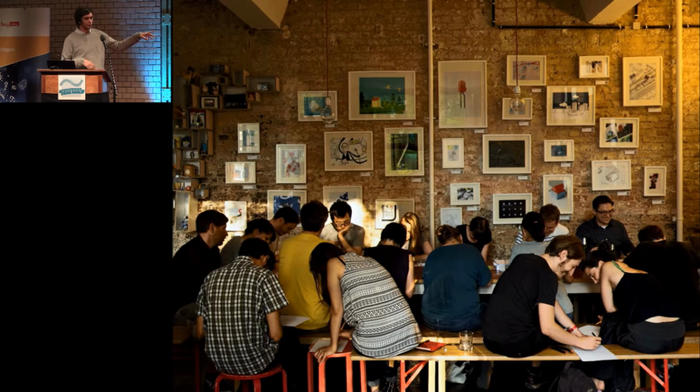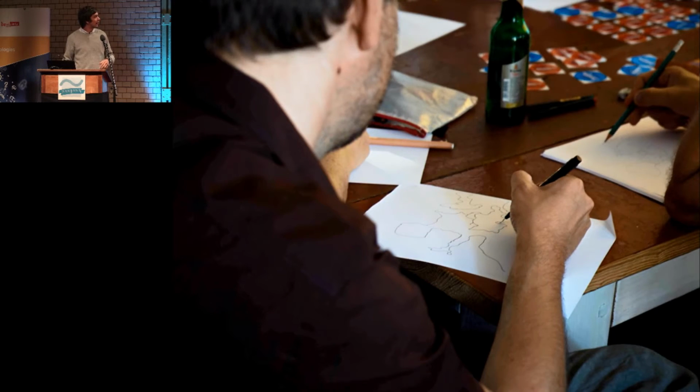So this, for example, was a session on hand-drawn maps. Everyone was actually drawing their own map, and we were then discussing those maps and thinking about why we drew them the way we did, and all these types of things.